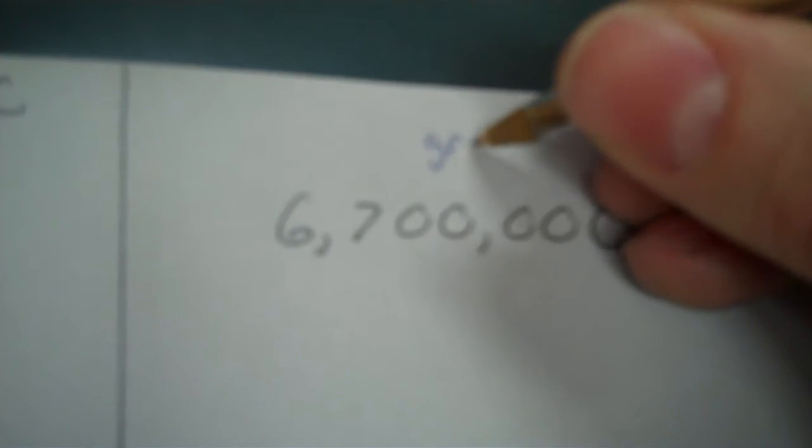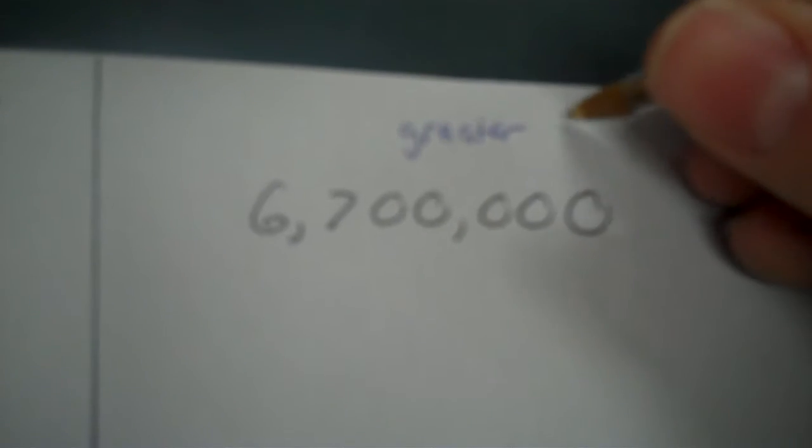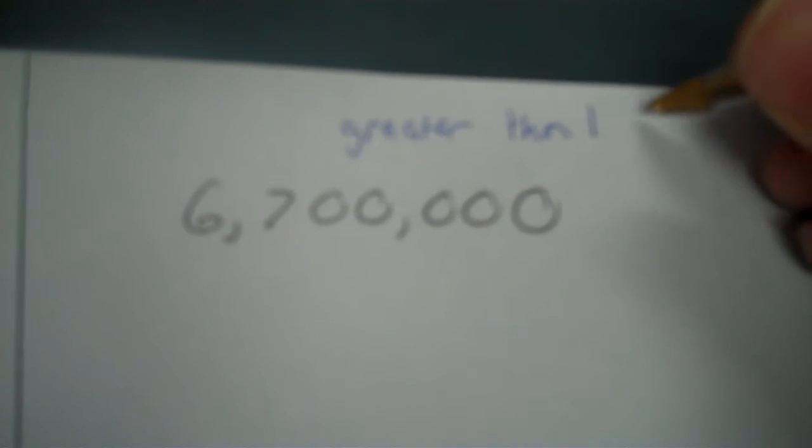Okay, my next problem, 6,700,000, okay? Well, that number's obviously greater than 1, bigger than 1. That means the exponent will be positive. Now, the first number I come across is 6, starting on the left. So the decimal needs to go between the 6 and the number after it, 7. Now, you're like, well, where the heck is a decimal?